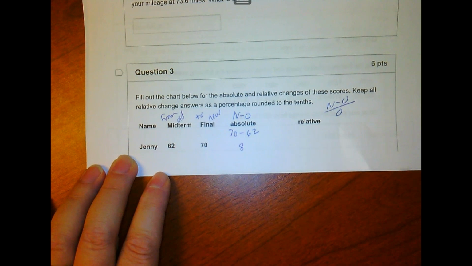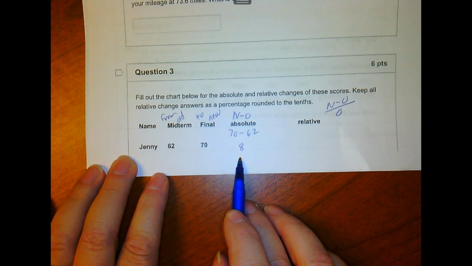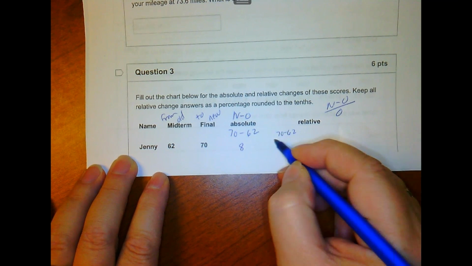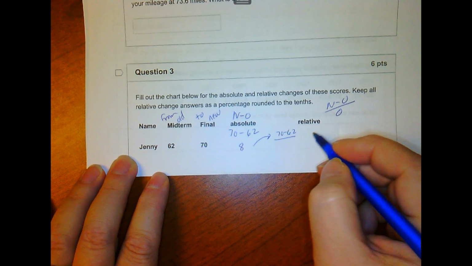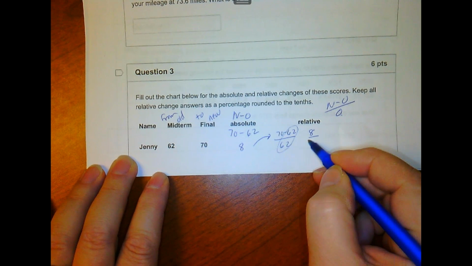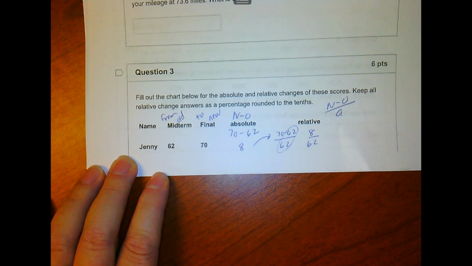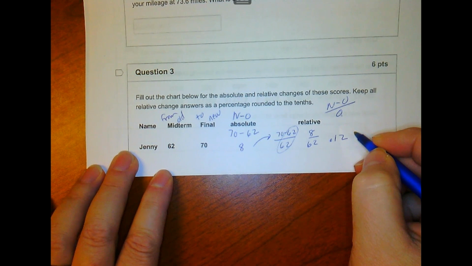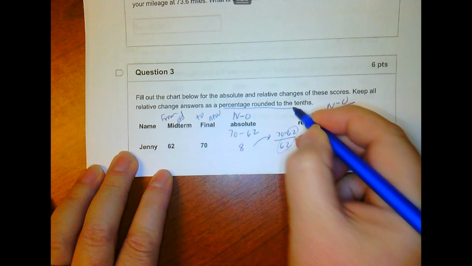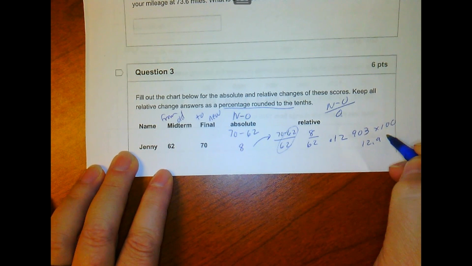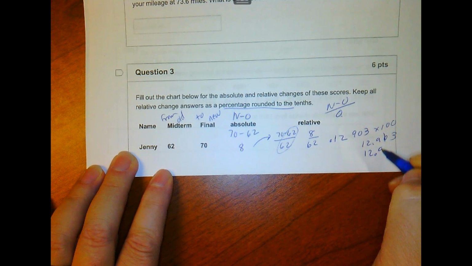on the next one. Okay, so 70 minus 62 is 8. Now we just did new minus old. That's what we got right here. So we have 8 over. Remember, we're always dividing by the old. These have to line up. So it's 8 divided by 62. 0.12903. A percent to the tenths, so times 100, would be 12.9%, only you don't type in the percent sign.